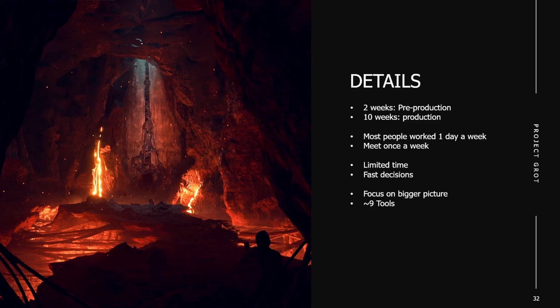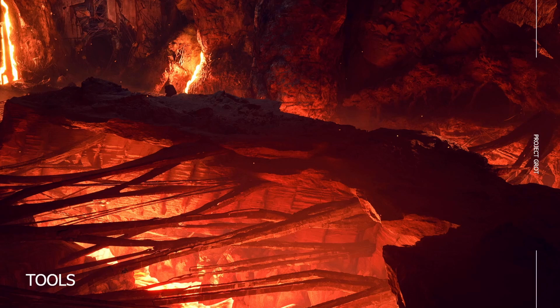Like I said, limited time is a factor, because if everyone works only roughly 1 day a week, that means we have to make smart, fast decisions. We cannot lose ourselves in adding very tiny details that you might not see in this big overview. But we do want to make sure all the tools are working and can generate cool assets or geometries for the scene. Talking a little bit about tools, we have around 9 different tools that we built for the scene. Let's now go over some of the tool building that we did for the scene.